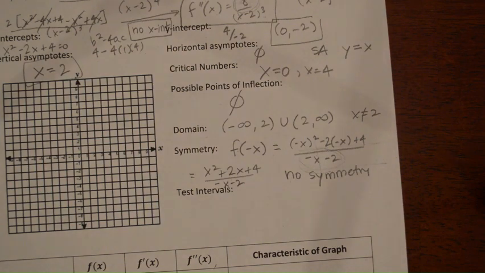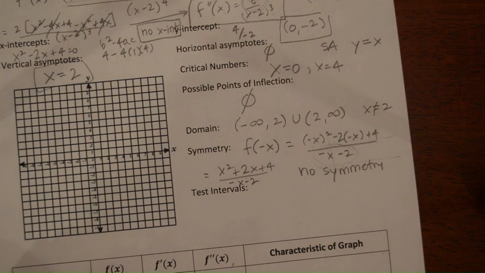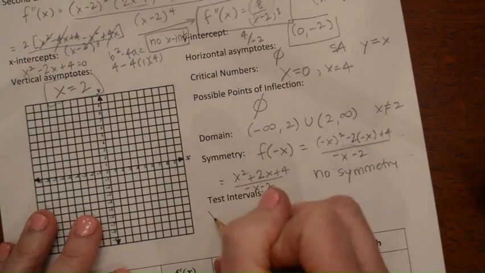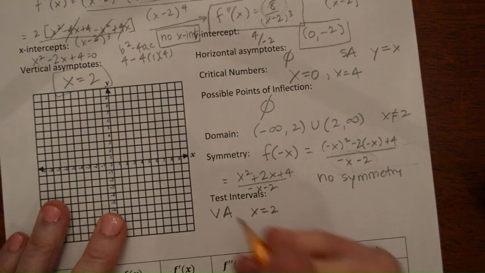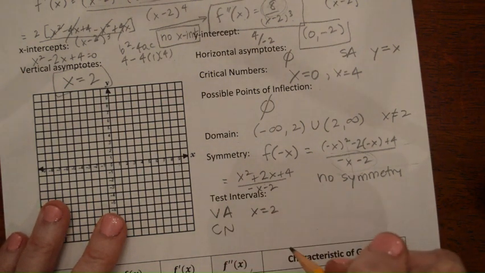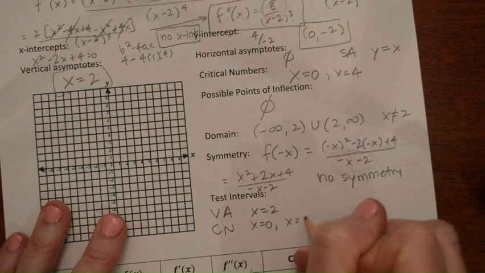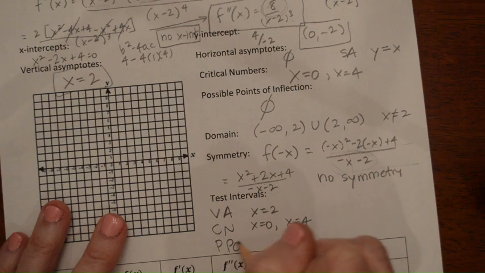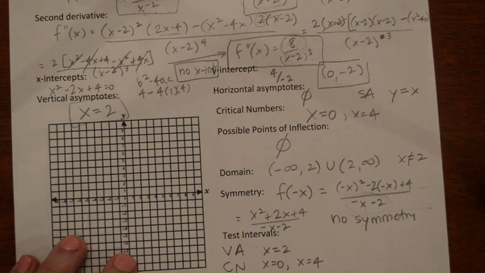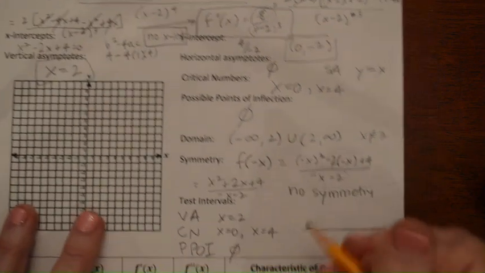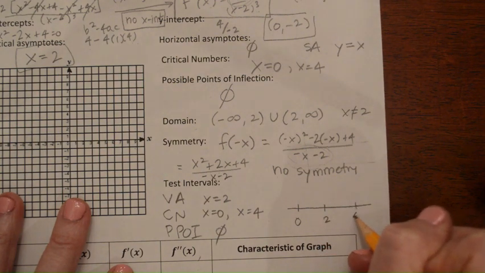Okay, so now we come to the point where we're trying to decide what our test intervals are. To do that, we look at where the vertical asymptotes are. That only occurs at x equals 2. Where are the critical numbers? The critical numbers are at x equals 0 and x equals 4. And where are the possible points of inflection? Again, we said that there are none. So I'm just going to put a little number line here and organize those numbers in order: 0, 2, and 4.